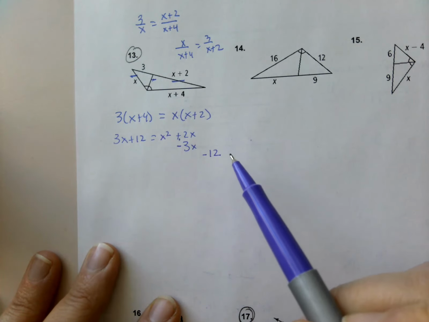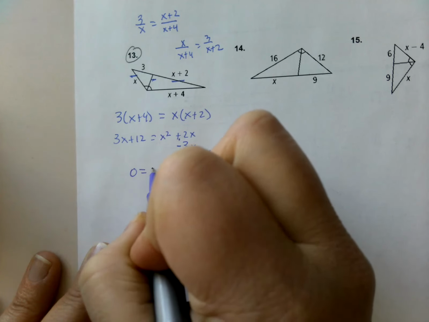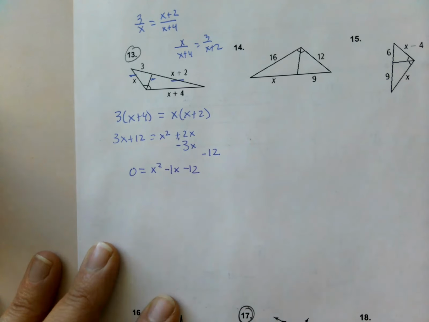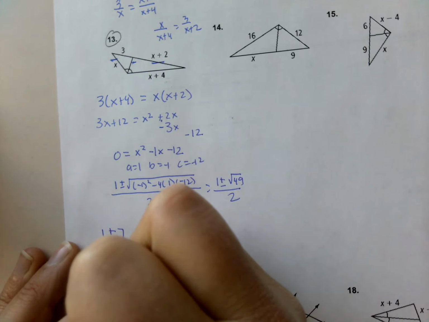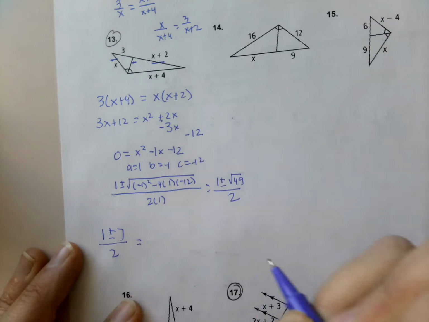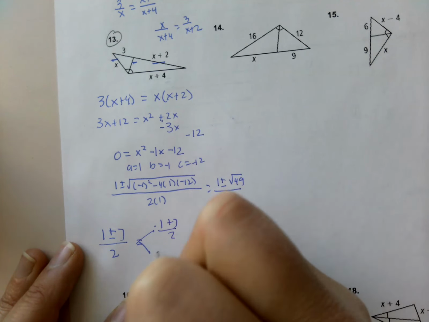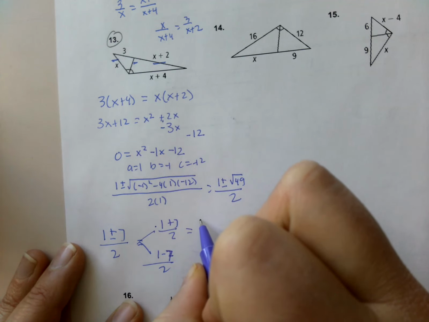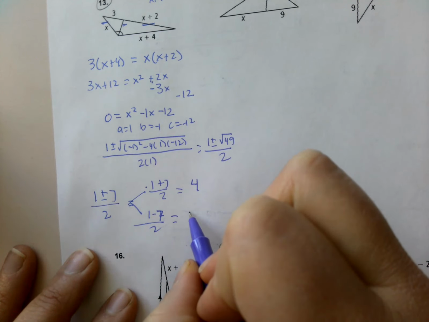Now the reason I'm putting it over here is because these are not like terms with that. So I'm going to have 0 is equal to x squared minus 1x minus 12. Now I use my quadratic formula, and this is a perfect square. So I have 1 plus or minus 7 over 2 is equal to, or now I have to split up my 2, so 1 plus 7 over 2, 1 minus 7 over 2. So this would give me 8 over 2, which is 4. And this would give me negative 6 over 2, which is negative 3.